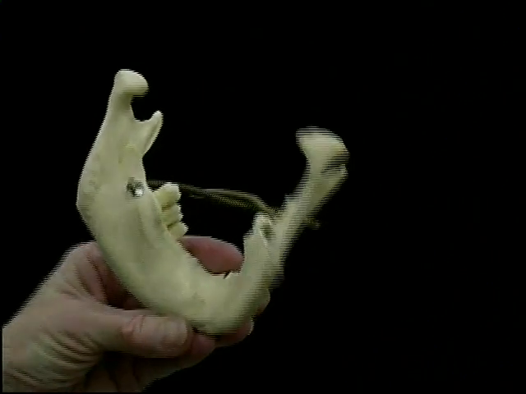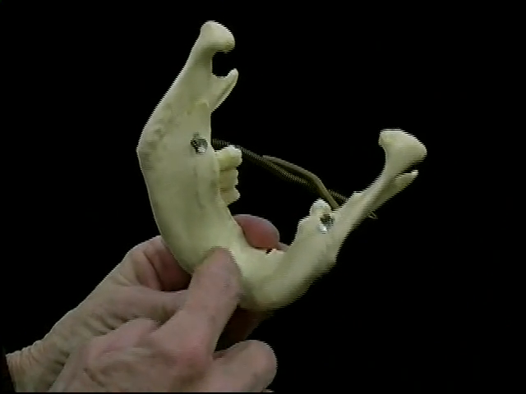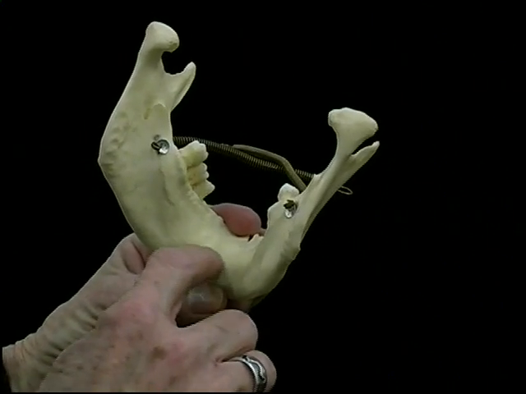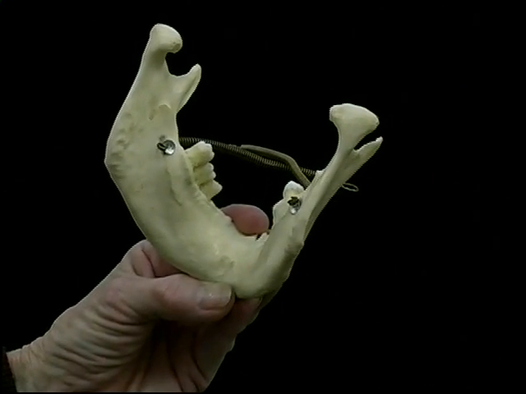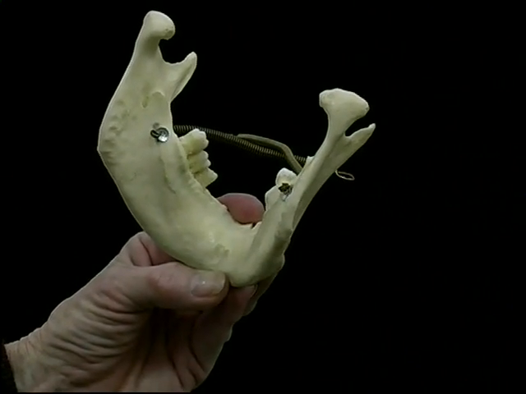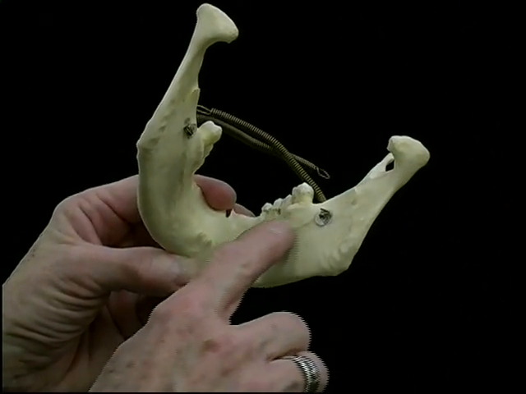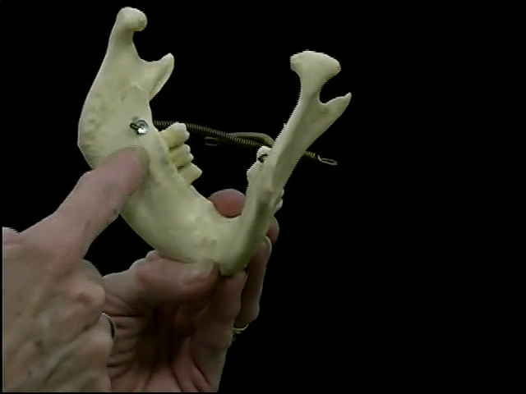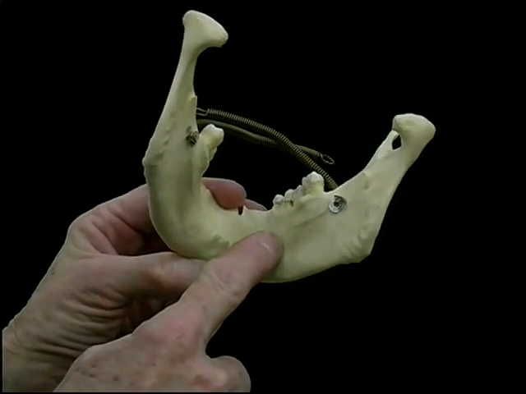Internal features, opposite the mental protuberance, are these little tiny tubercles. These are called genial tubercles. Another name for them is mental spines. Then below the molars, you can feel on yourself a bony ridge right below the molars on either side. And this is the mylohyoid line right here.